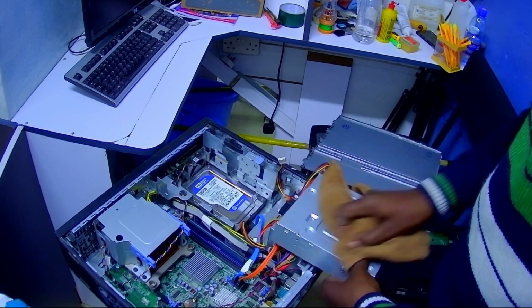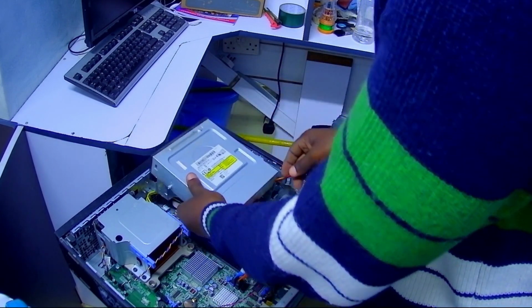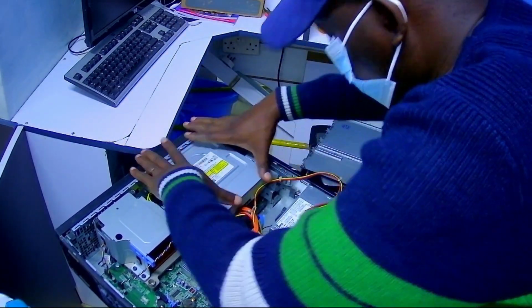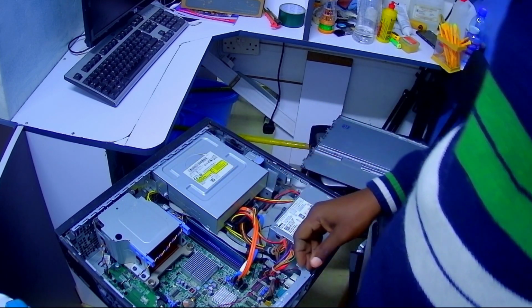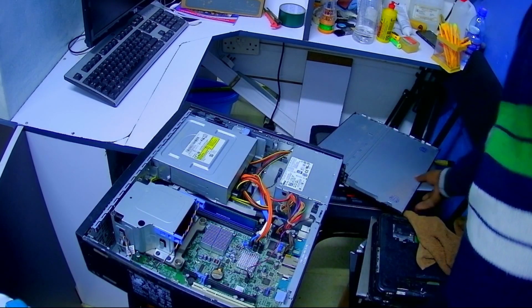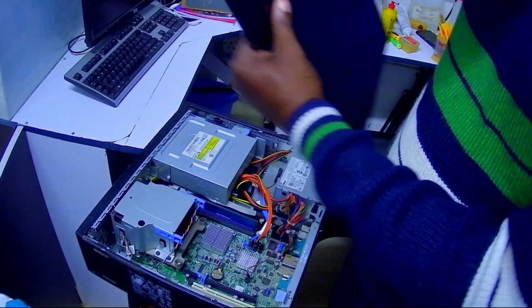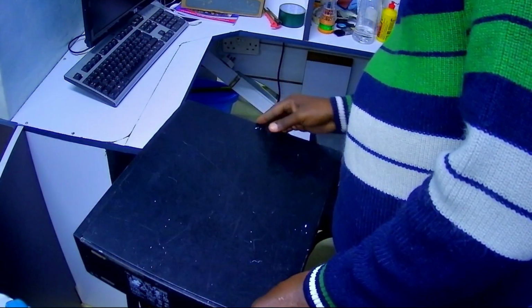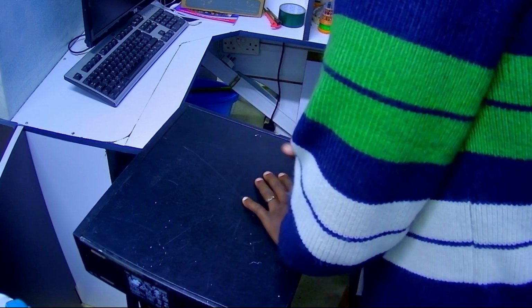So the next thing you need to do is to go ahead and return the CD-ROM. And to do that, make sure you fix it in its rightful place and that it is firmly fixed. And with that, it is done. So it's time to return the casing. Also make sure that the casing is firmly fixed in its position. And usually the upper casing has hooks, so make sure that you align the hooks properly and there is no hanging part that can be seen. So from this, we are done.